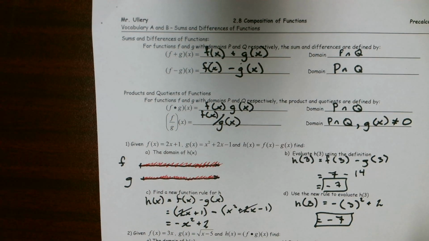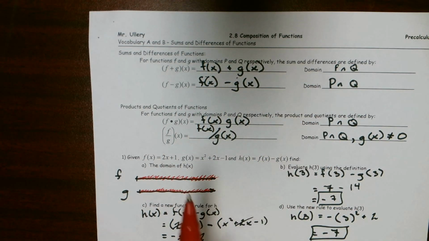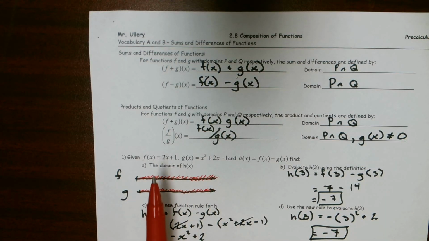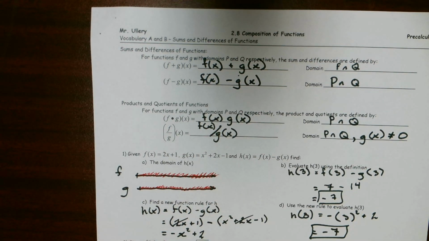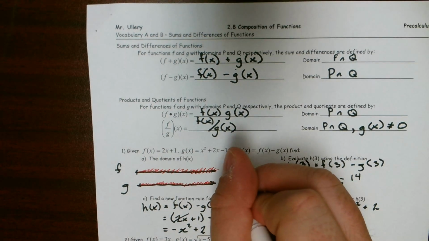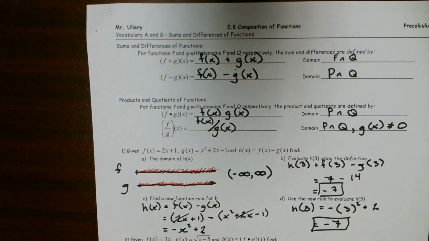So now the intersection for f minus g, the intersection of those two domains, wherever they overlap, whatever values they share in both number lines: we have values from negative infinity to infinity, so our domain of h is going to be negative infinity to infinity.